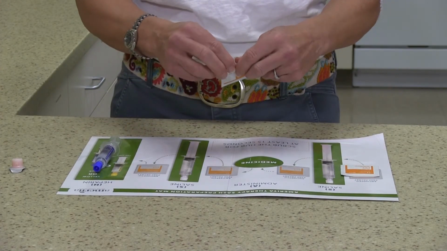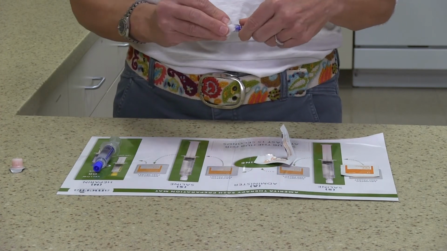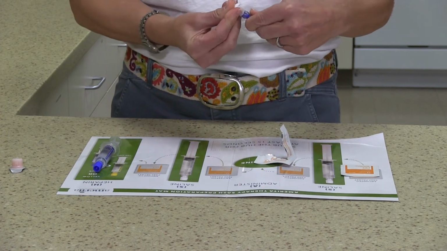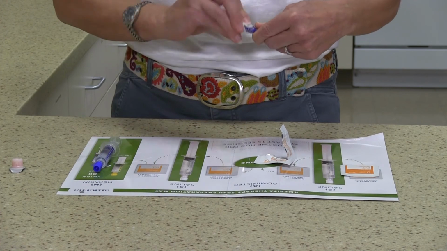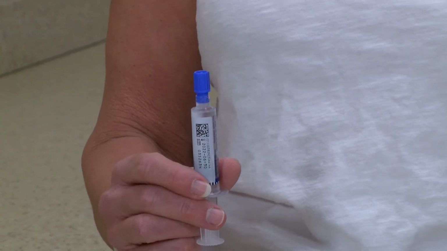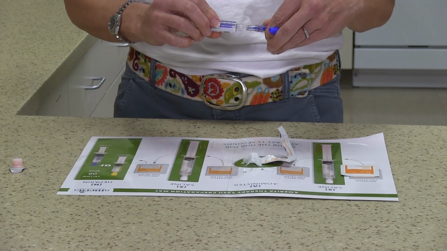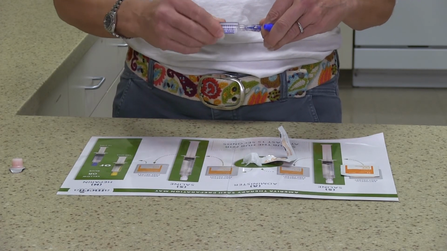If you have been instructed to do so, you will now repeat the flush with the heparin syringe. Again, cleaning the injection cap with an antiseptic wipe for 15 seconds. The heparin syringe has 5 cc's of solution. The label on this syringe will tell you how many cc's to flush.